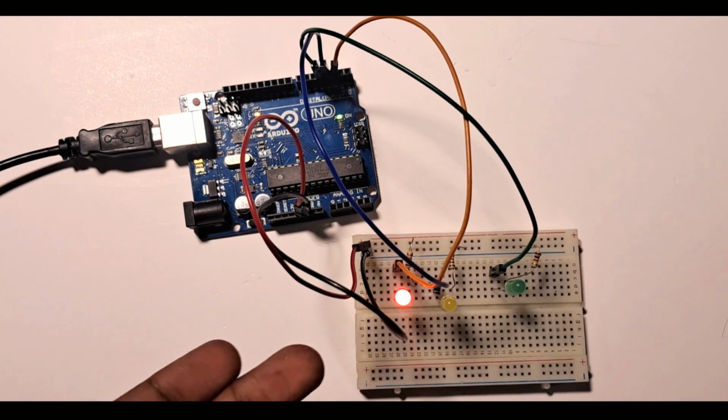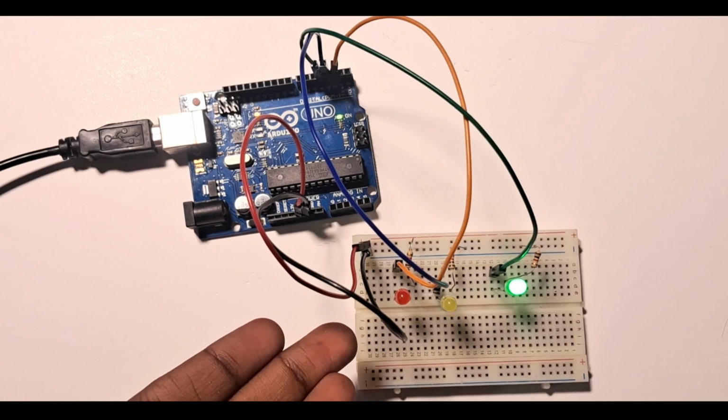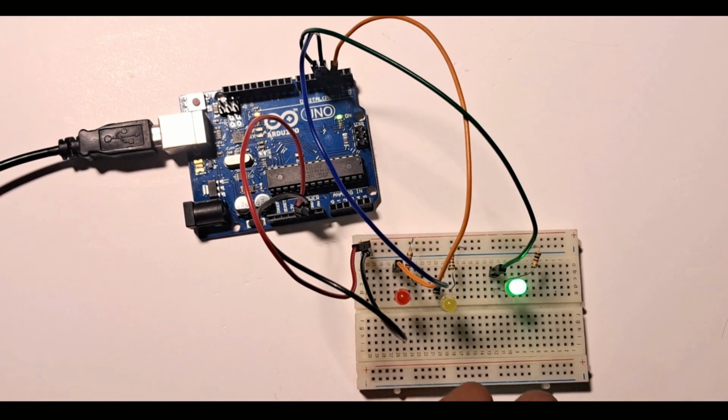So now you can see the red is on for 5 seconds, yellow for 1 second, and the green for 3 seconds. It loops. And that's it. You just created your own traffic light system using Arduino. This simple project helps you understand how to control multiple components and use delays.